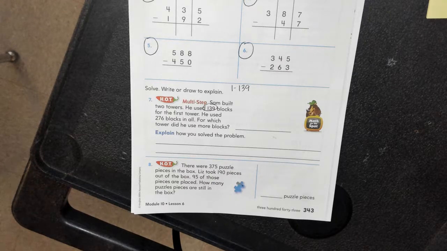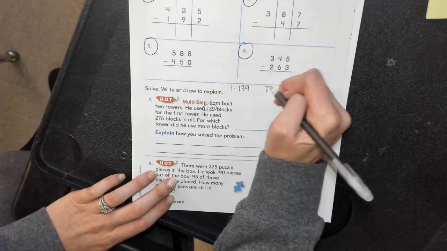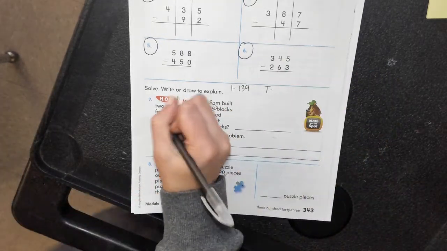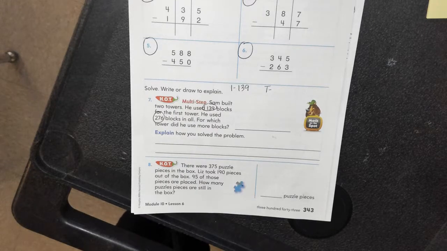Why is it the total, Benjamin? Why is it the total? How do you know it's the total? Jaden. Because it says... Says what? Exactly.